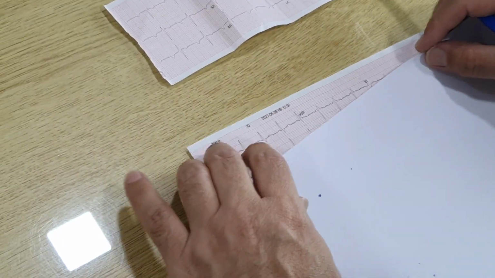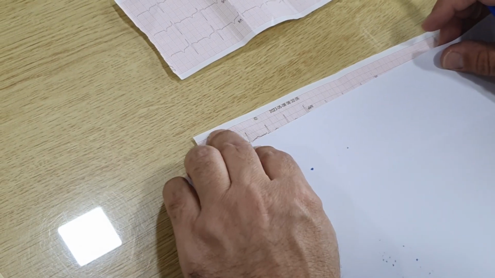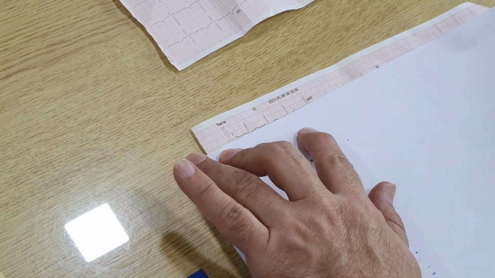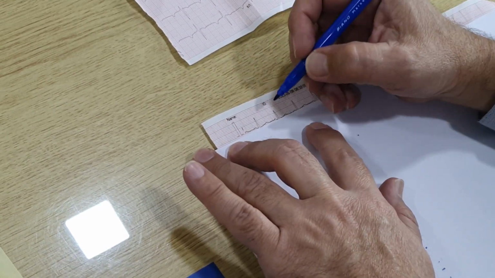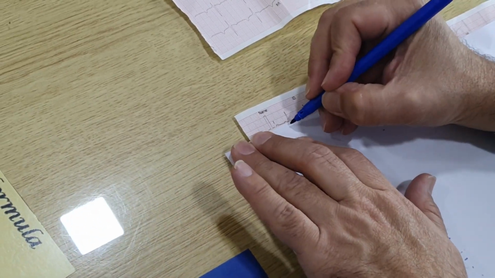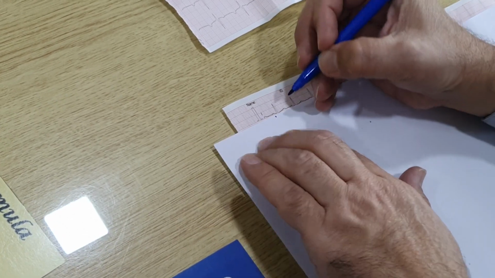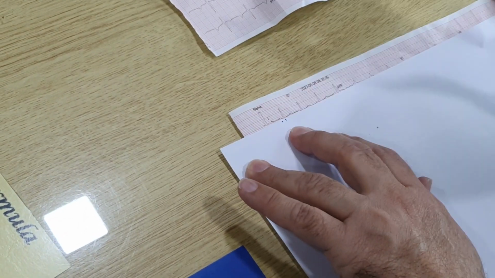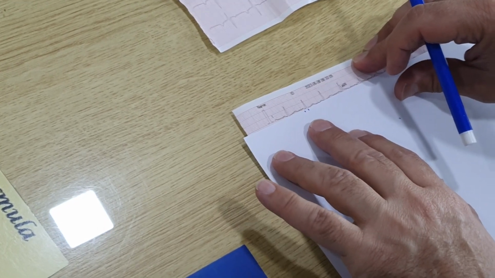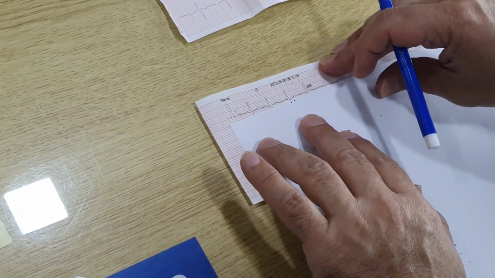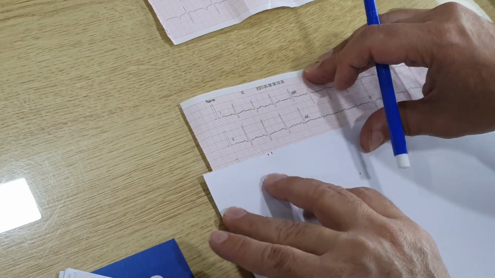So take any strip of an ECG and take a QRS complex. In this one, we don't really have to worry about the bold lines wherever the QRS complex is falling. But mark here where the P wave is and where the QRS complex is. And then drag it along the ECG at the other QRS complexes.